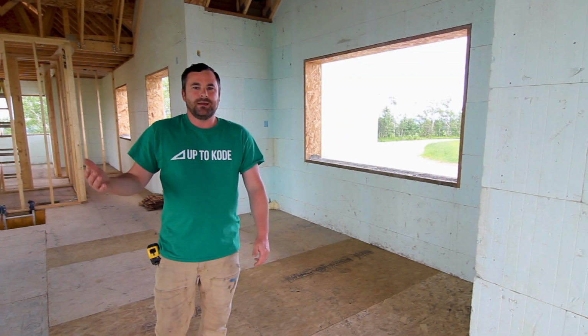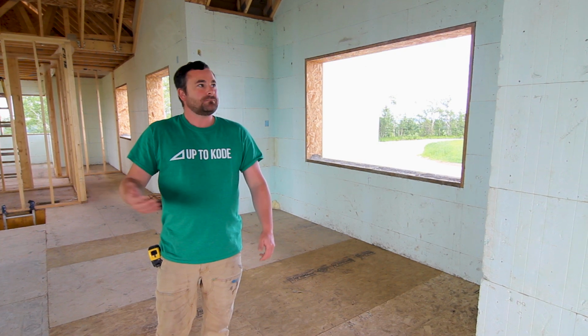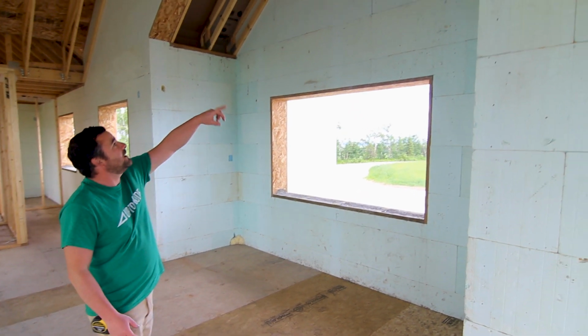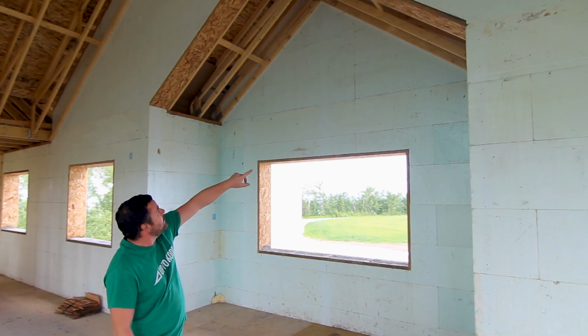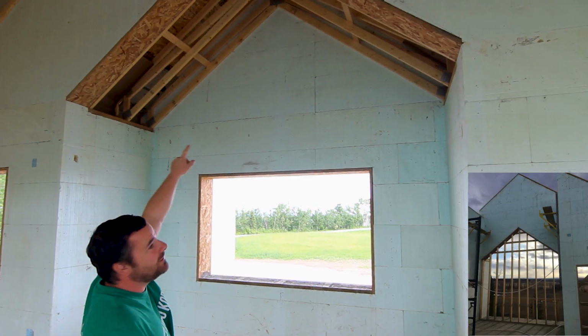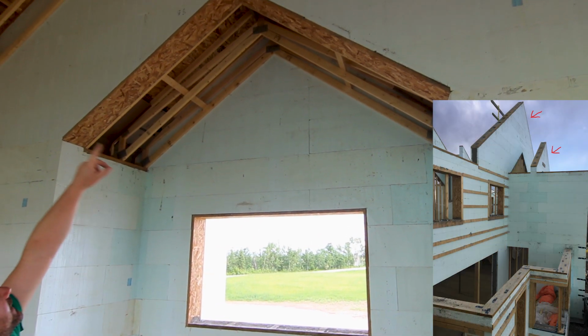Number 3 is rake walls or gable ends. As you see, we actually have a cool little system here where that's a short little gable, and then this is raked on the underside, and then obviously raked on the top side.